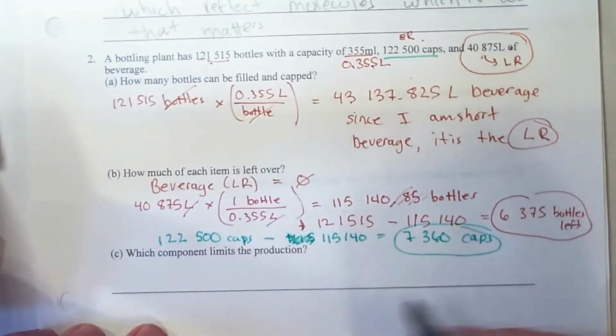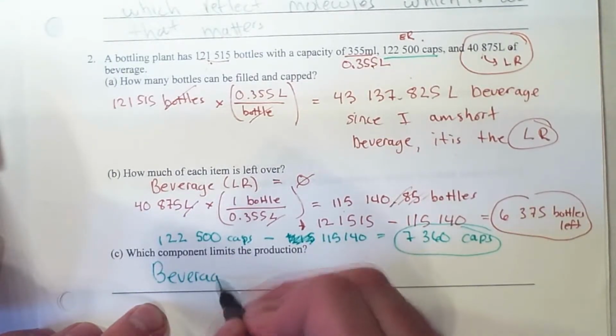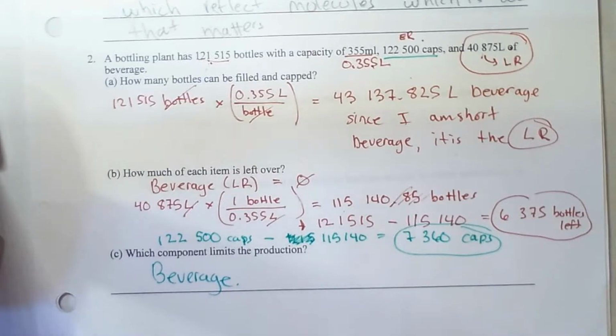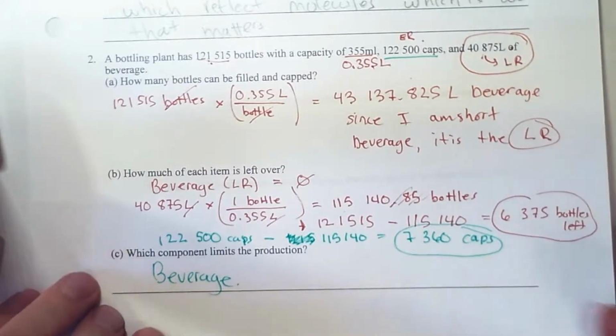Which component limits production? It's the beverage. Which is probably good because that's probably the thing that's going to go bad. But that would make sense.